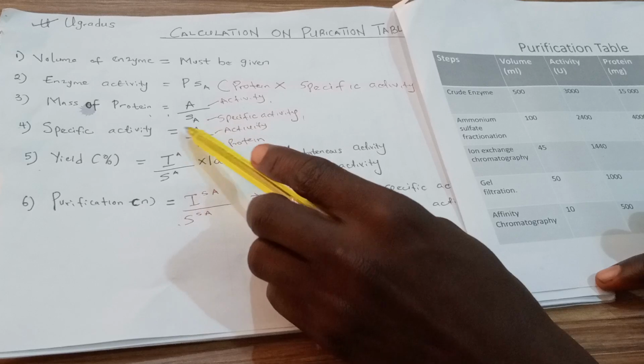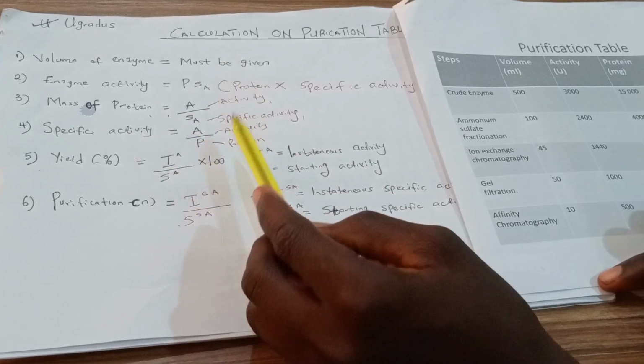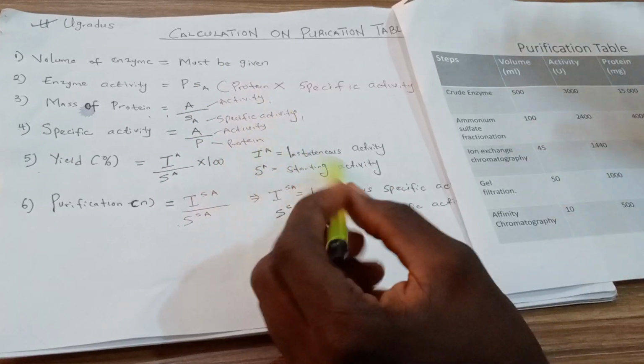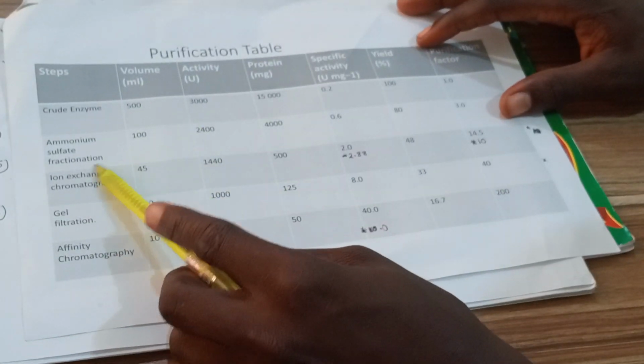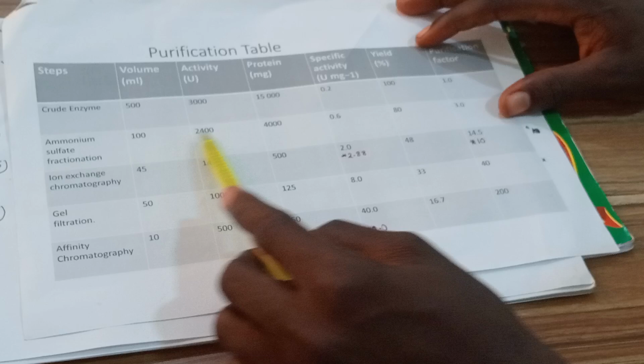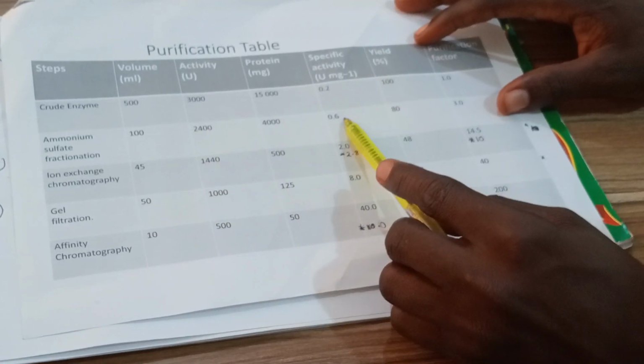Finally, in this video, I'm going to continue. So we are in specific activity. As I said in the previous video, when you want to calculate specific activity, the formula is activity over protein. If you see this table, let's just take one of them. Let's say ammonium sulfate fractionation. The specific activity is 0.6.